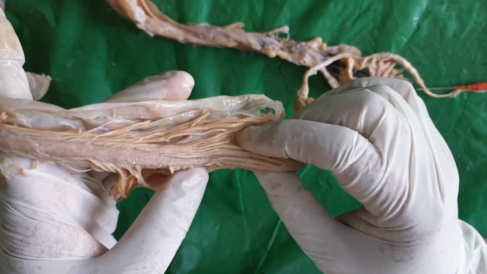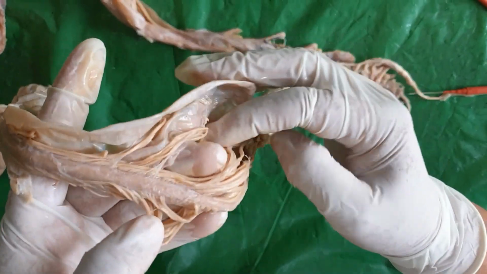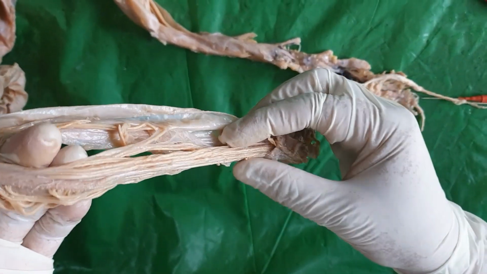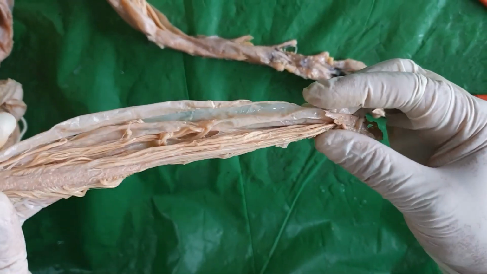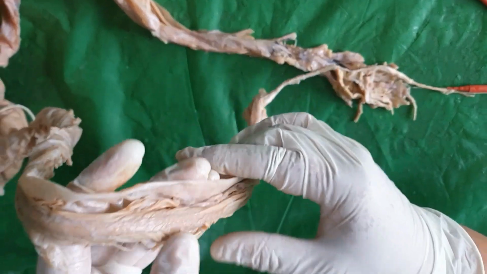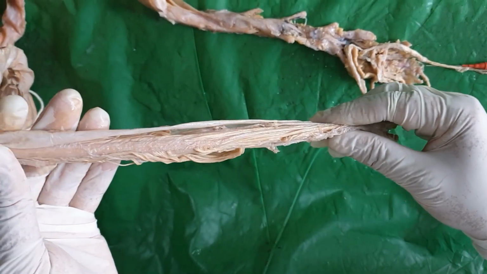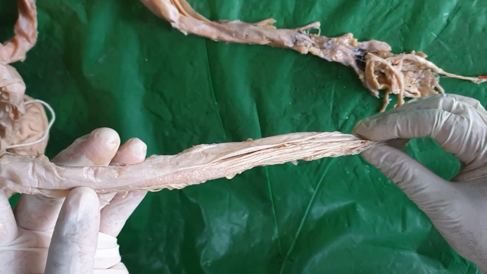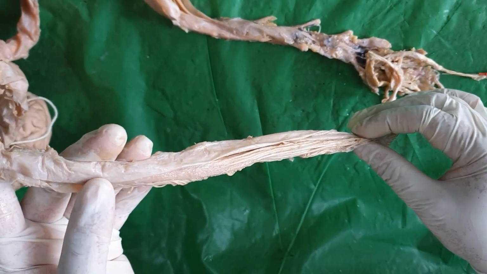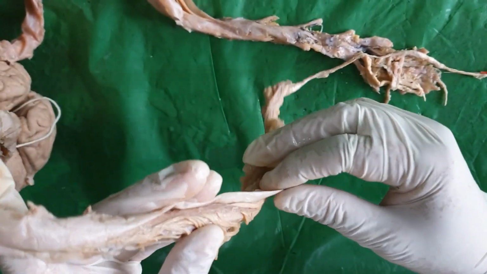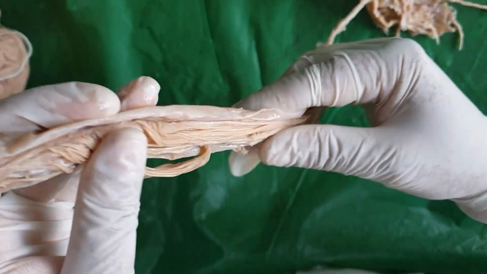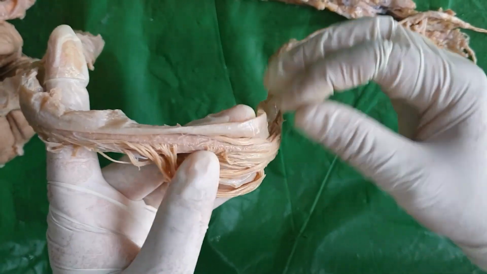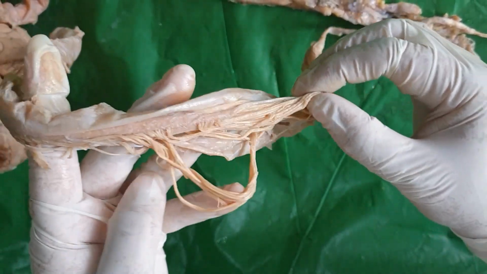This cauda equina consists of the fibers coming mainly from the lumbar segments, the sacral segments and the coccygeal segments. So totally you will have the 31 segments of the spinal cord. Okay, so that is C8, T12, T5, then L5 and S5 and C1. Okay, so this is the cauda equina.